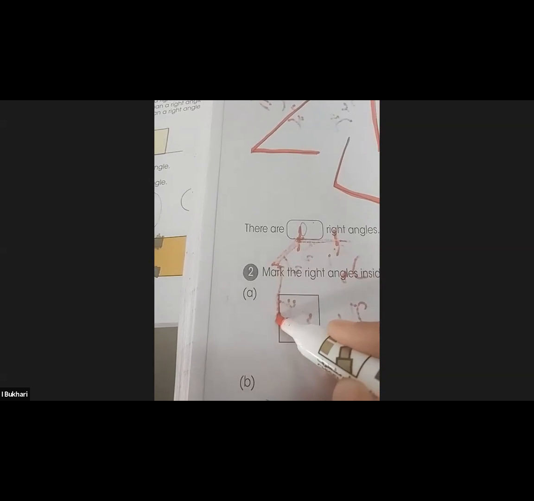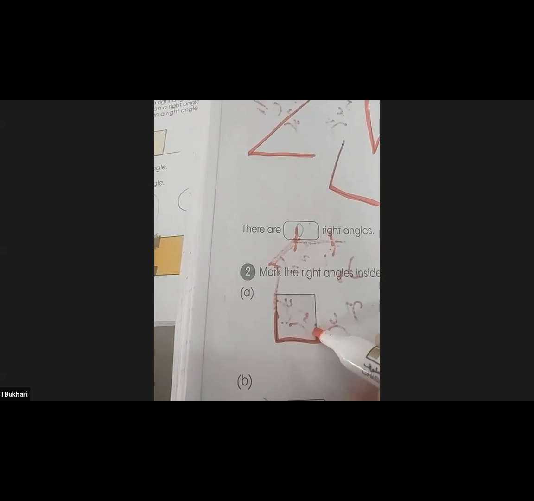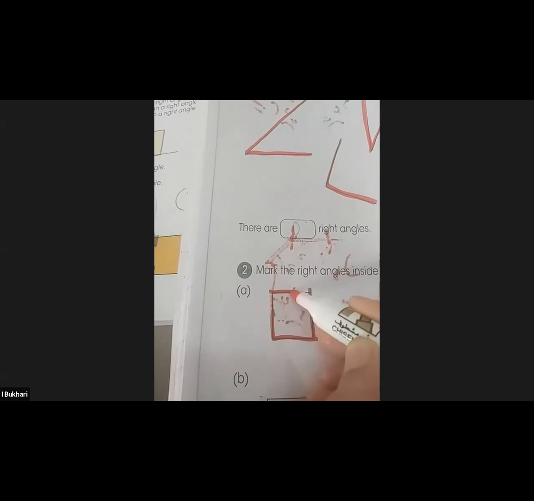Next question, Muntaha. Mark the right angles inside each figure, then fill in the boxes. Right angle means just like an L. I am darkening the sides so that it's easier. I will ask Muntaha Ayaz. Yes, Muntaha? There are 4.